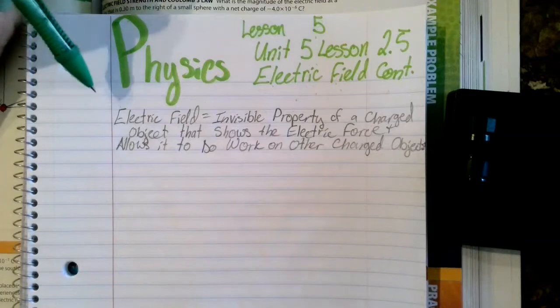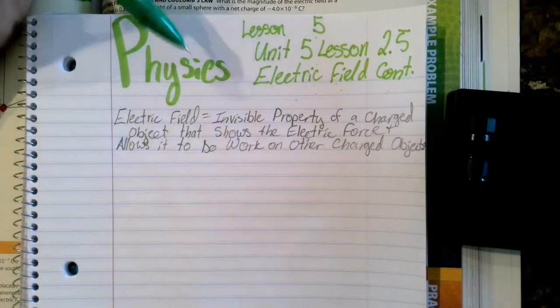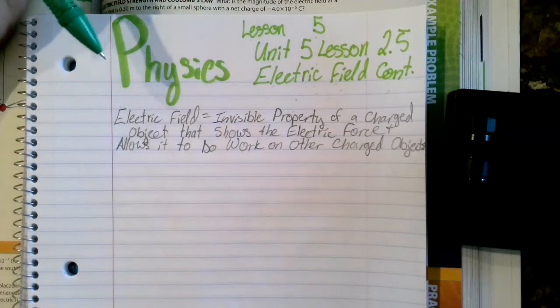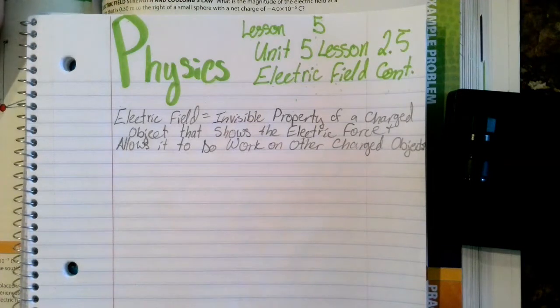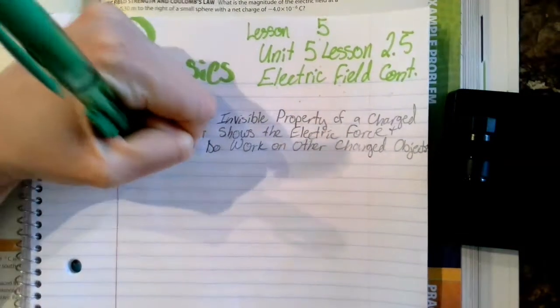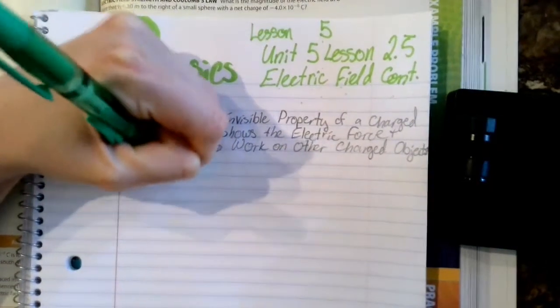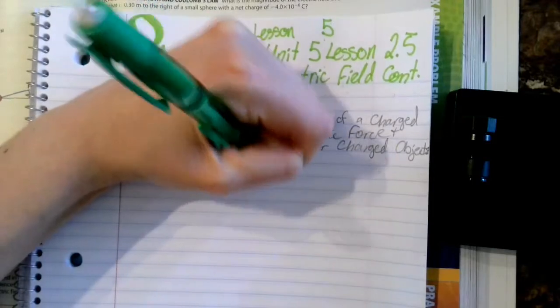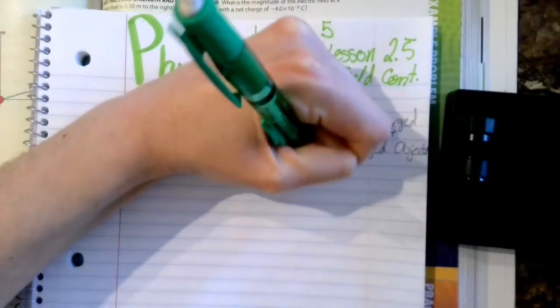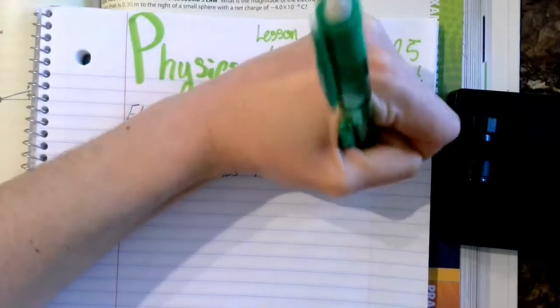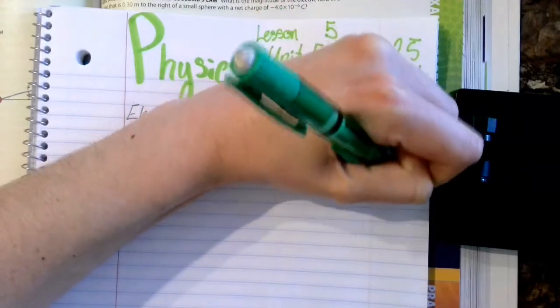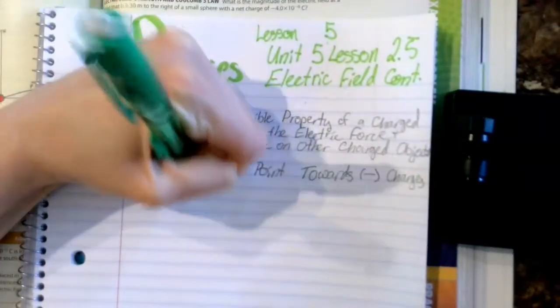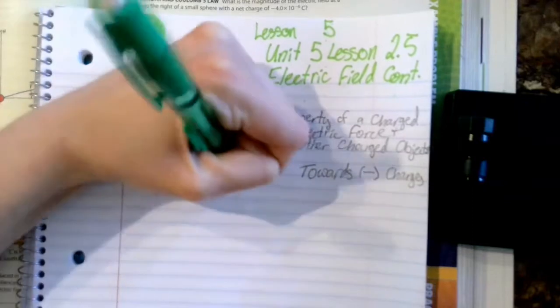So last class we learned that an electric field is an invisible property of a charged object that shows the electric force and allows it to do work on other charged objects. Remember, electric fields point towards negative charges and away from positive charges.